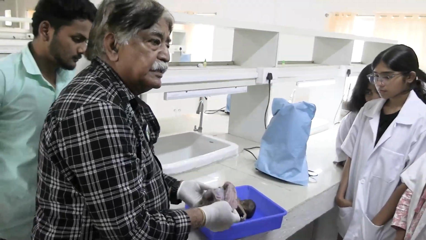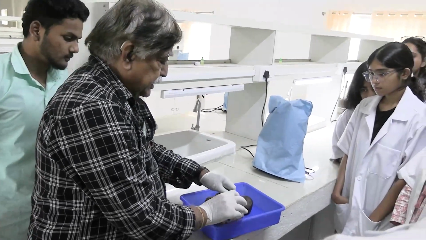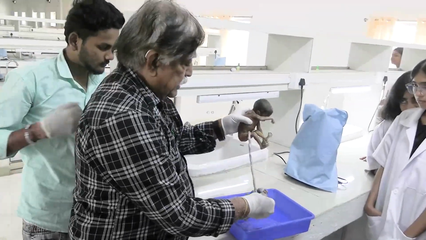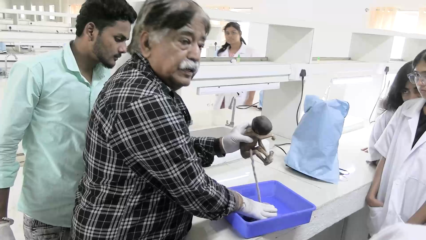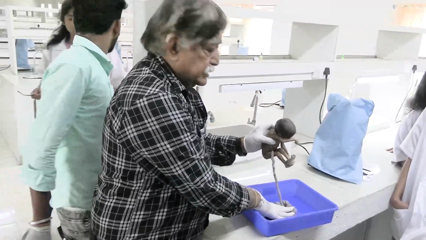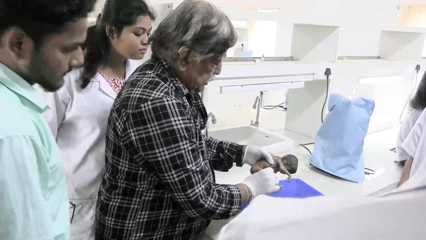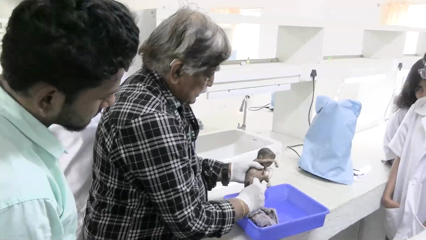This is the membranes. Here is the umbilical cord. Now you see, you imagine this is the uterus, this is the uterus, this is the baby line. Okay. Now this is the umbilical cord. You see, it is attached here.